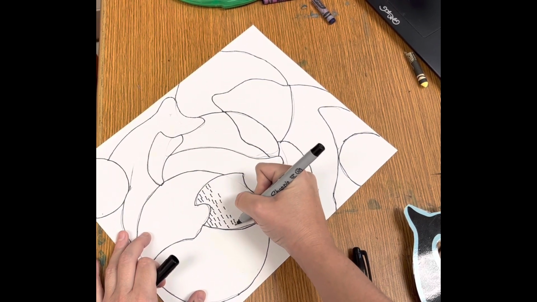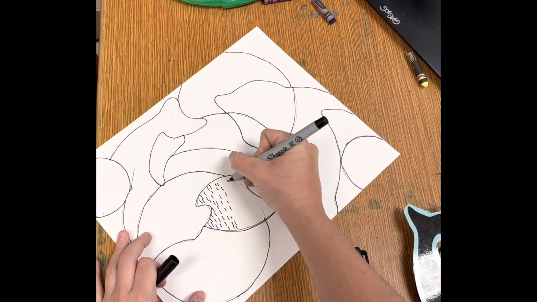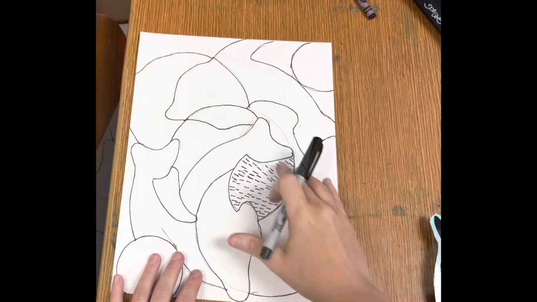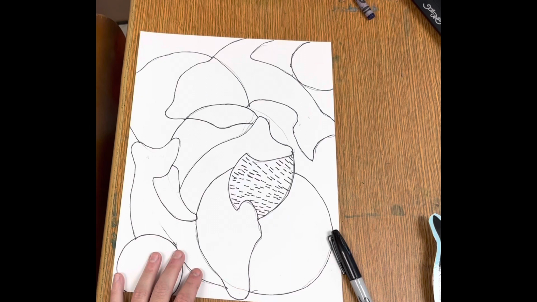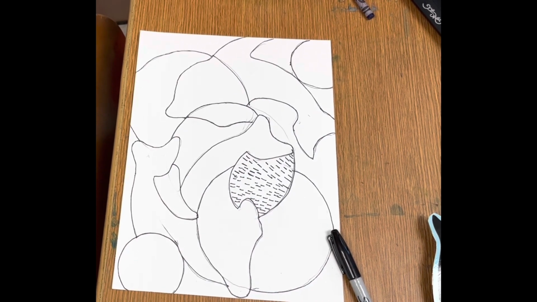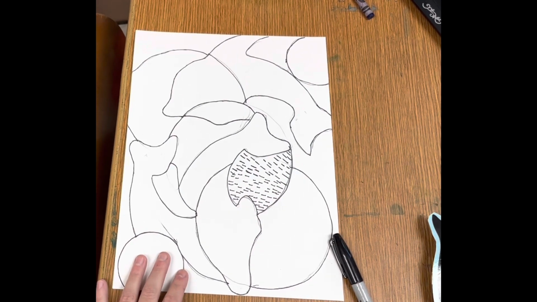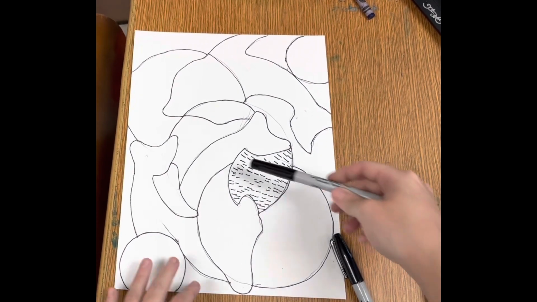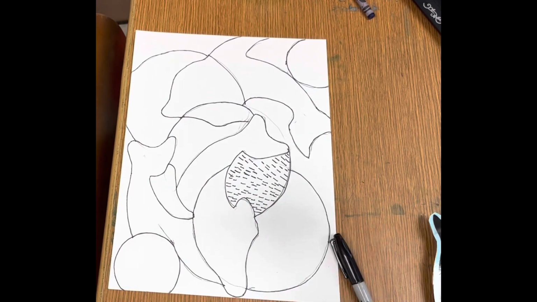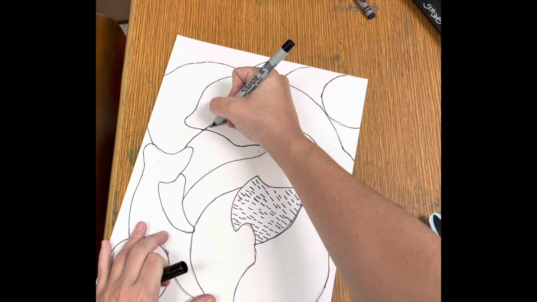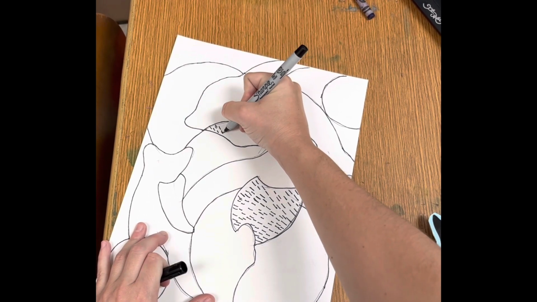When you're thinking about doing patterns, consider what you wanted. Alright, so I got my first shape done. I used diagonal lines to show movement. When you're thinking about your design and your Zentangle, consider repeating a pattern multiple times. What that does is it creates balance. So I have this pattern right here. I might want to repeat it right here as well to create balance. So I'll go in and do that same pattern again, but the opposite way to create balance.